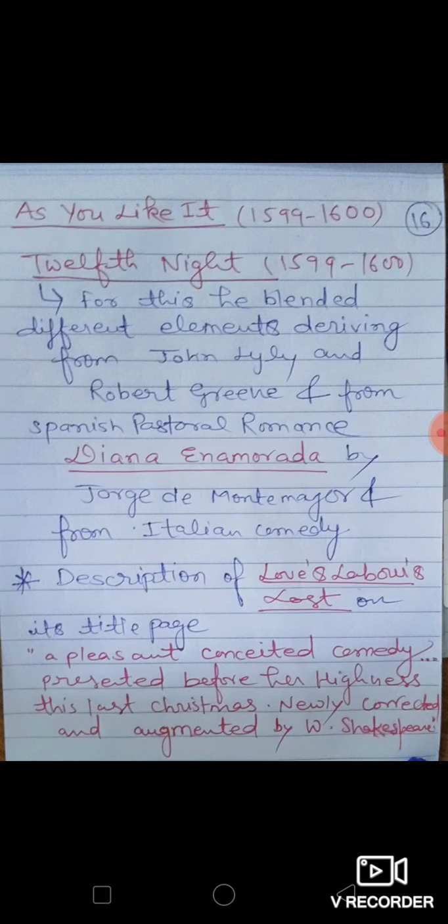And some elements he took from Italian comedy. So for writing this one play, Twelfth Night, he took elements from different sources: some from John Lilly and Robert Greene, then some from the pastoral romance Diana Enamorada, and then from Italian comedy.